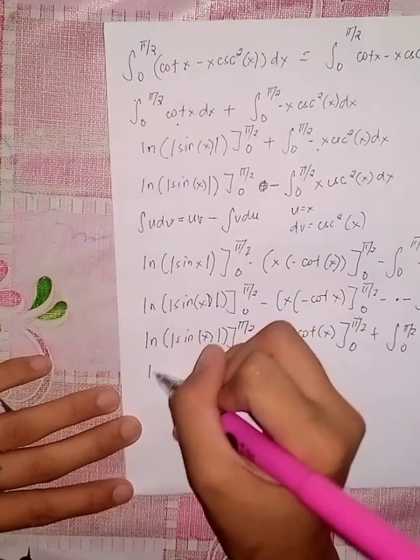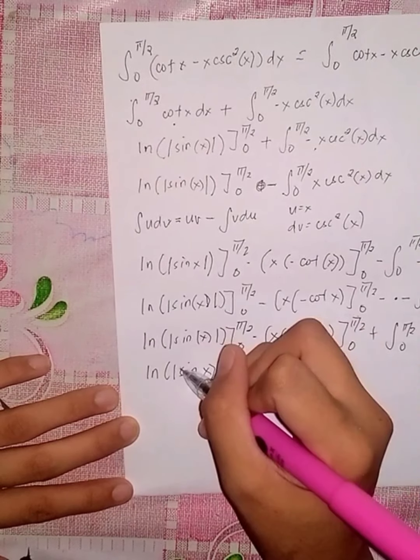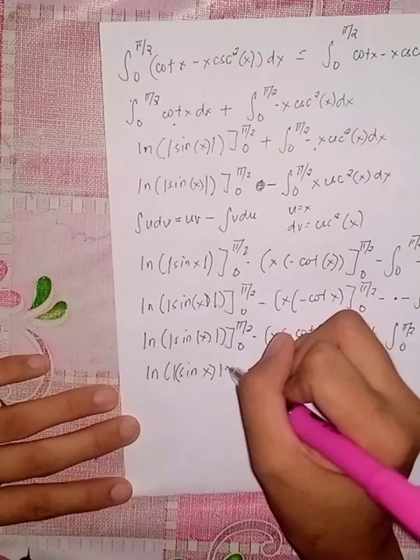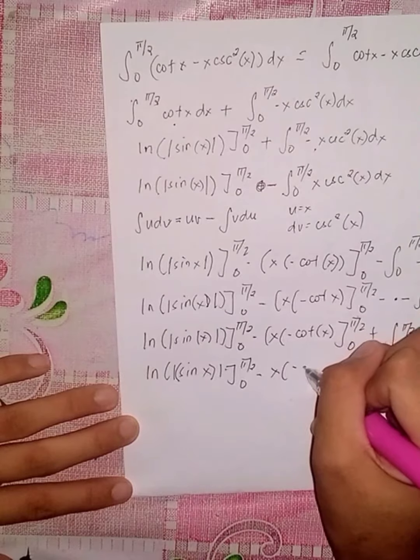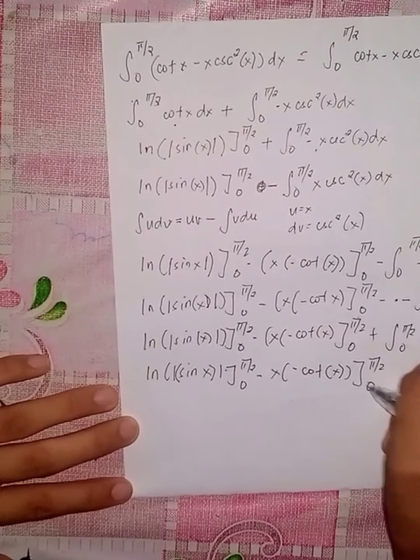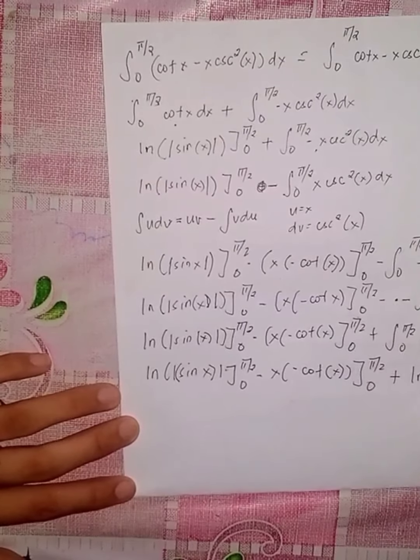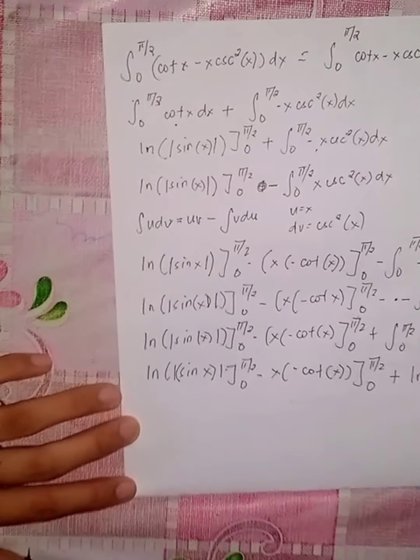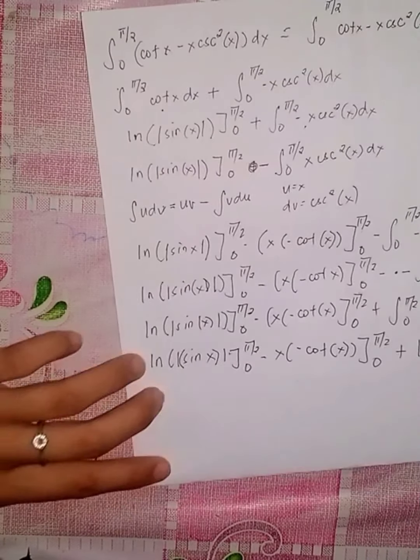So it becomes ln sin x, minus x cot x, from 0 to pi over 2, plus ln sin x from 0 to pi over 2, then simplify the answer.